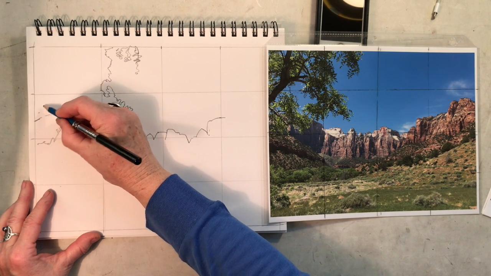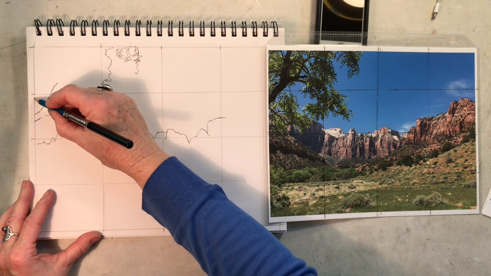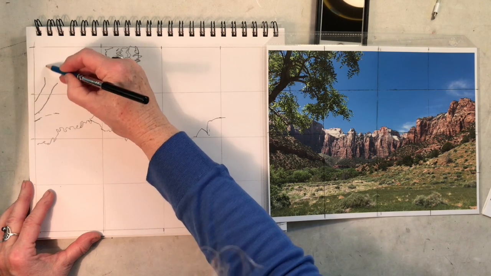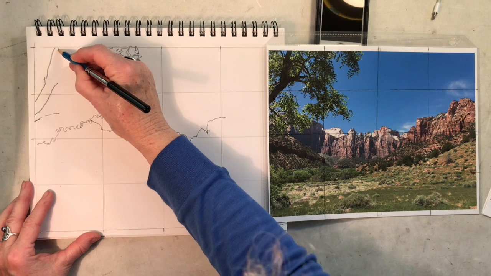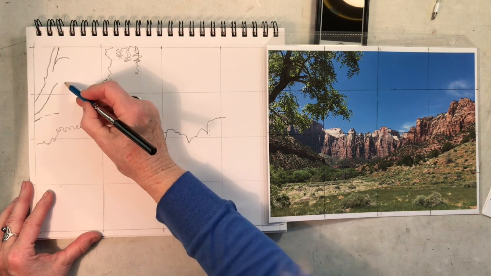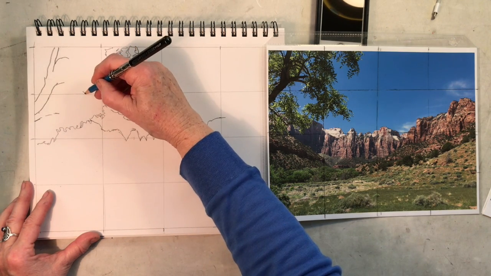And then this tree trunk, let's get that in. I can come back and get more detail later. It's going to come there. And it goes on up into here. Some branches come off of it. And that's a little short of there.